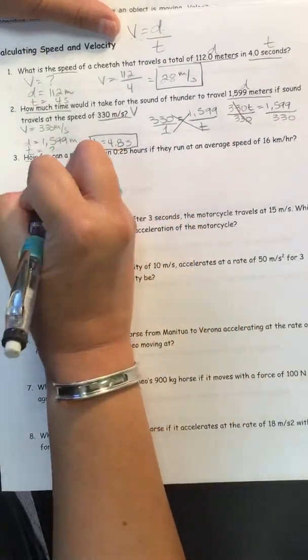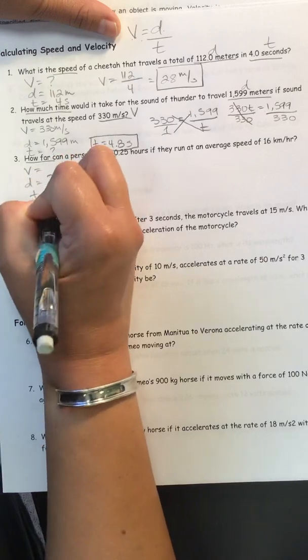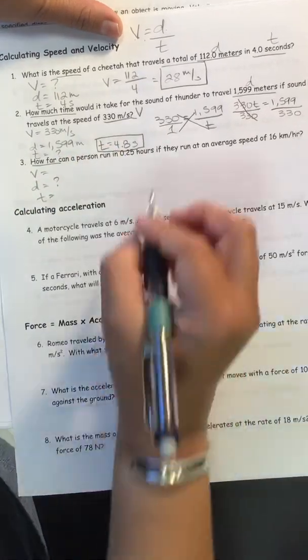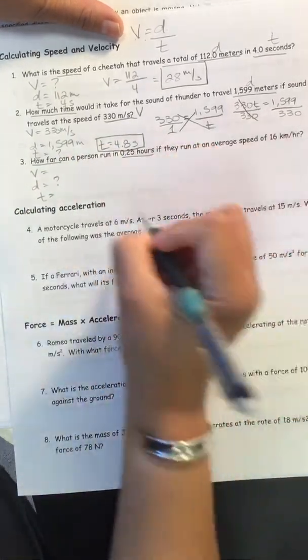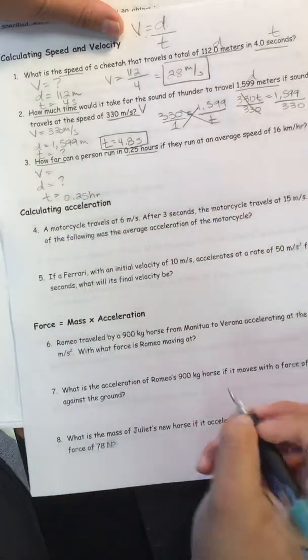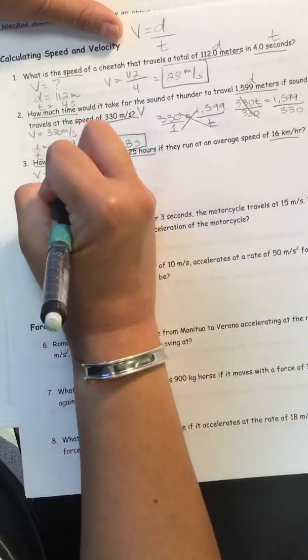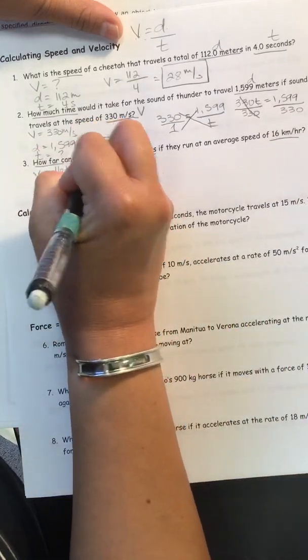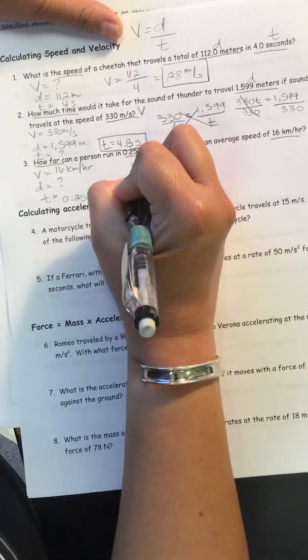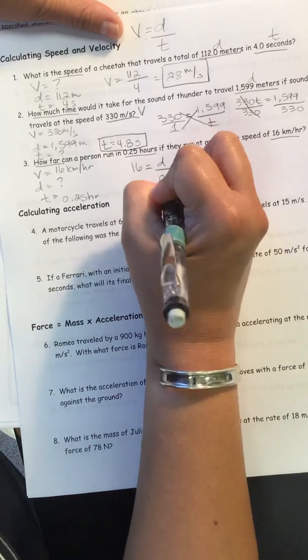How far? We do not know how far. A person can run 0.25 hours if they run at an average speed of 16 kilometers per hour. So velocity is equal to distance divided by time.